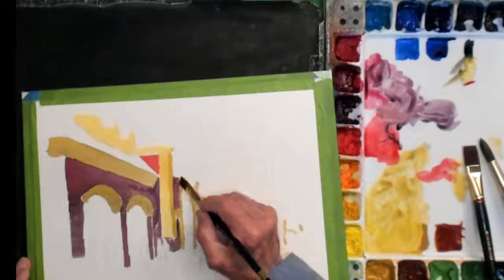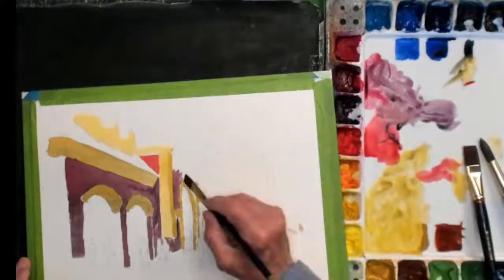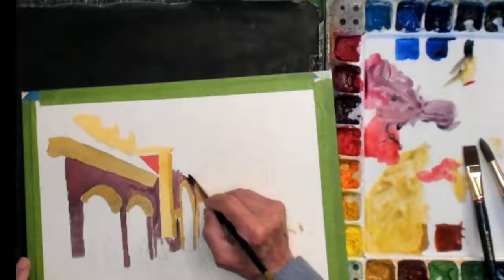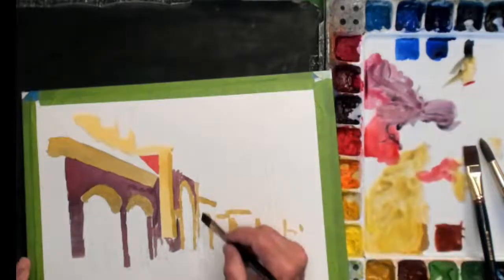And I'm going around the edges of these little columns here, and I'm still painting in the shadow area. I'm just trying to leave enough definition here for it to look like the building that I painted.